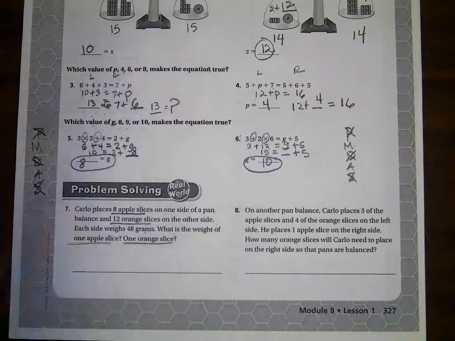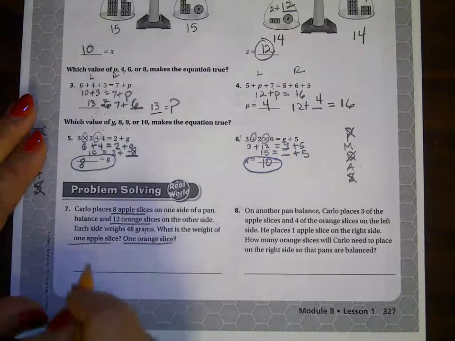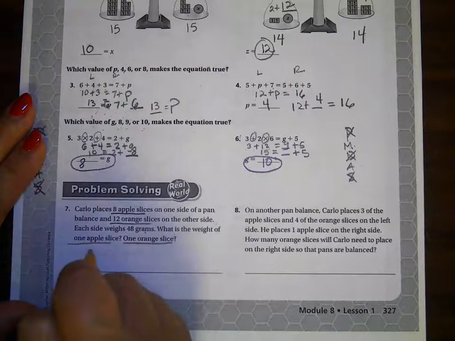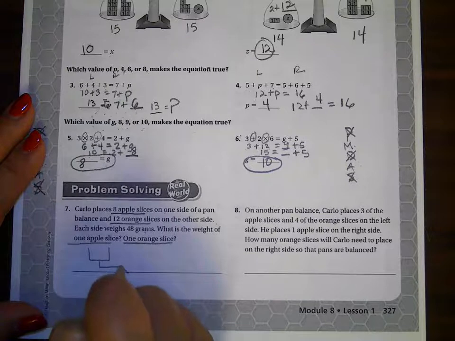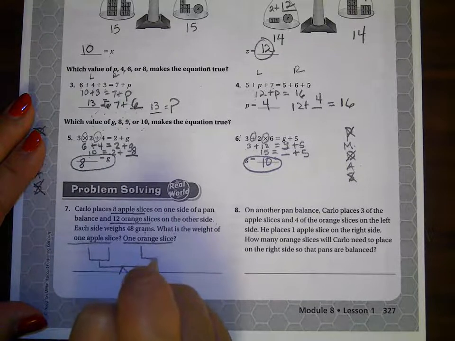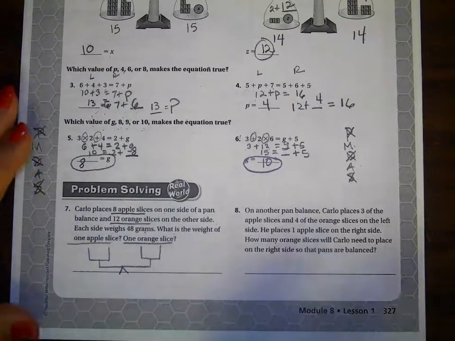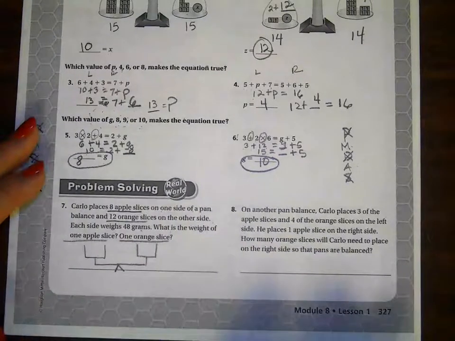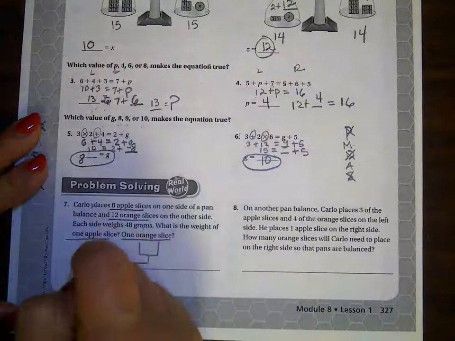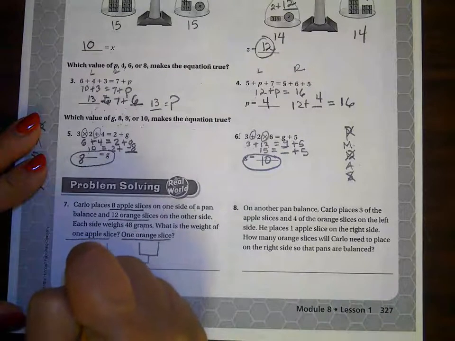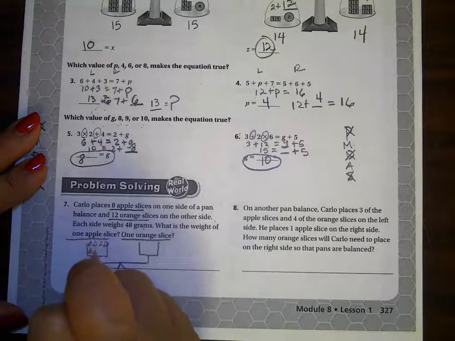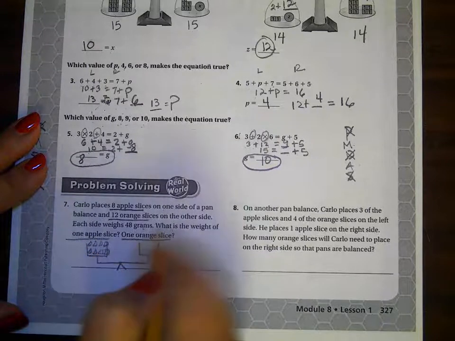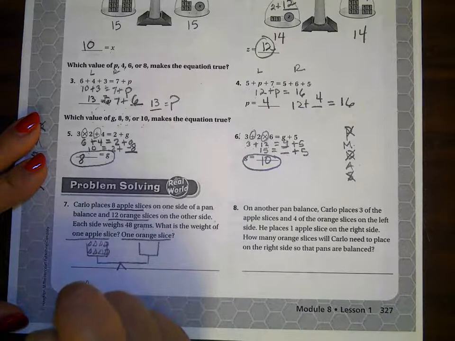All right, there are a few things happening here that I need you to pay close attention to. So I'm going to make a little basket here, kind of like that little balancing pan. This is like the ones that we use today. And this is 1, 2, 3, 4, 5, 6, 7, 8. These are my 8 apple slices.